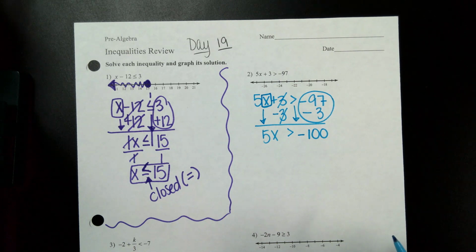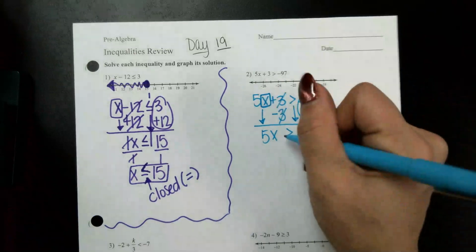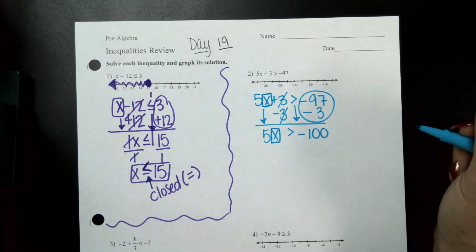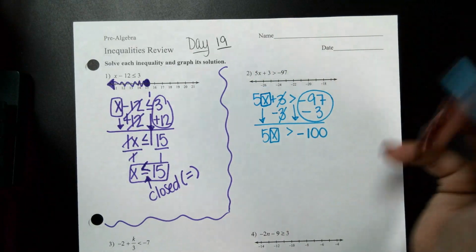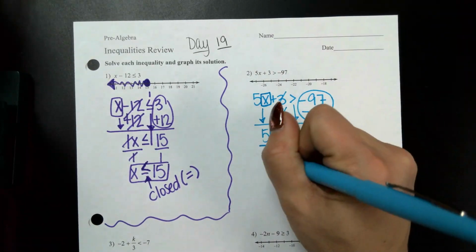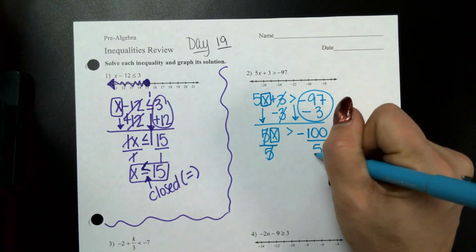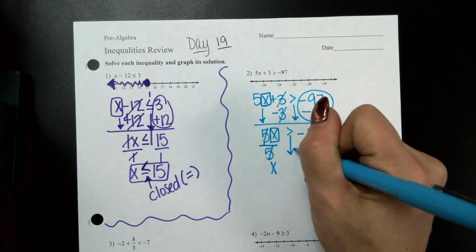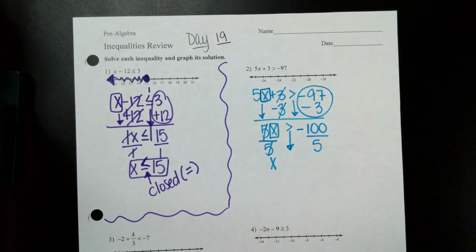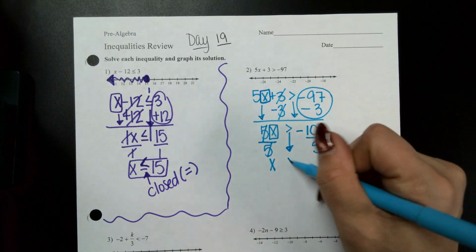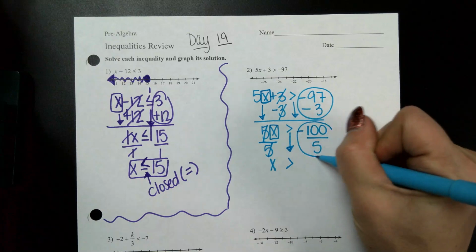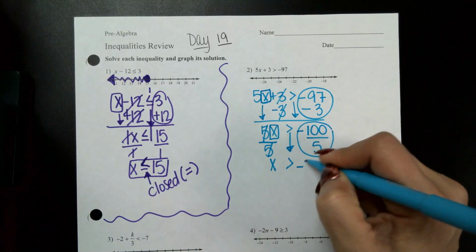Minus 3. Okay. And then last step, again, we want to get this by itself, so since there's a 5 attached to it, when they're side by side, you divide. So we're going to divide by 5. X is now by itself. We divided by a positive, so the symbol is going to stay exactly the same. What's negative 100 divided by 5? Negative 20.